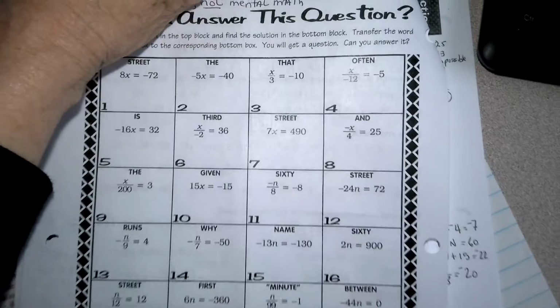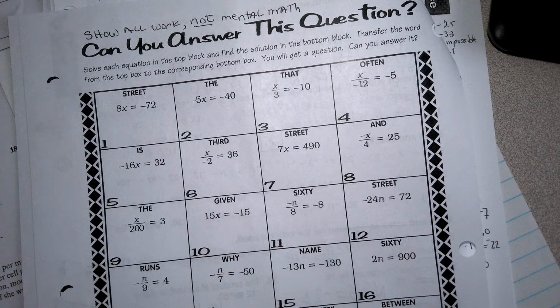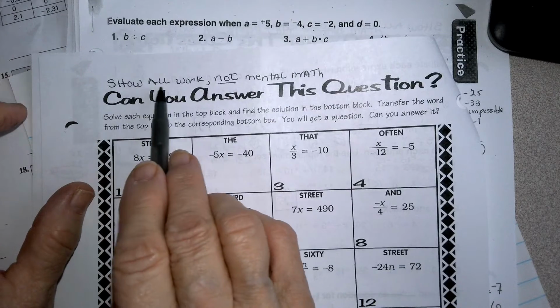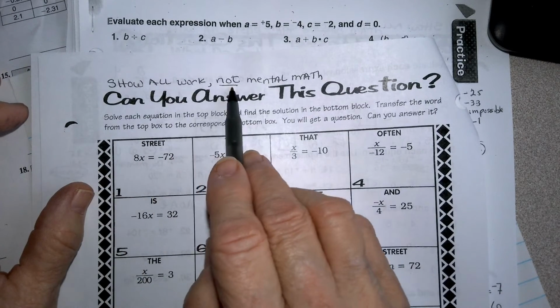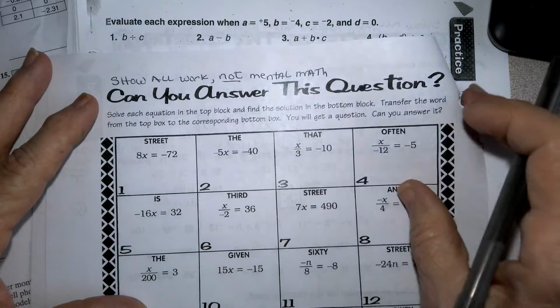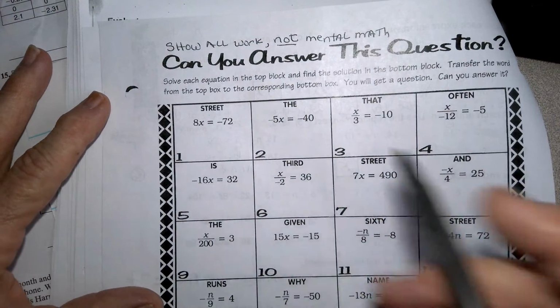So now you're going to be working equations with integers. We've done all kinds of equations without integers. And listen carefully, it's written right here: show all work. This is not mental math. Even if you think you know the answer, if the work is not shown, no credit. So let's go down one column.